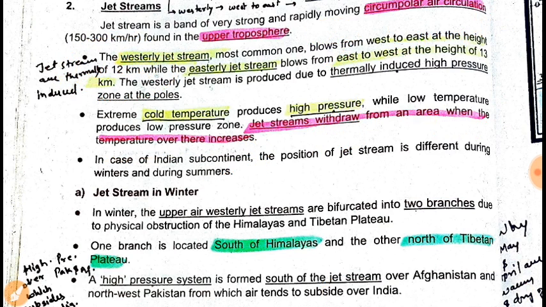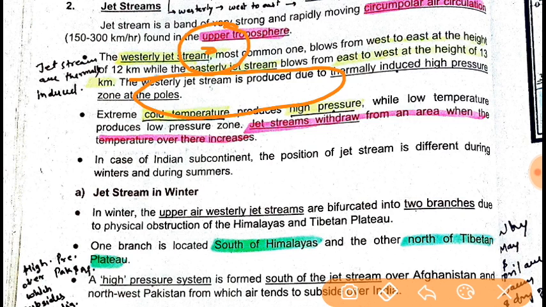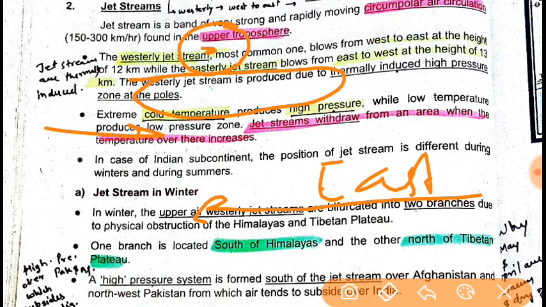The easterly jet stream is formed by the heating of the Tibetan plateau. Now what happens is, when the Tibetan plateau gets heated up, it produces anticyclonic thermal depressions, which weaken the westerly jet stream, however strengthen the easterly jet stream. That much has been told in this book.